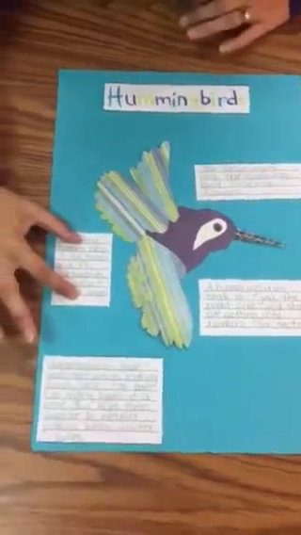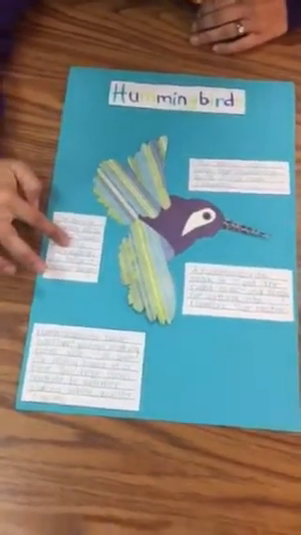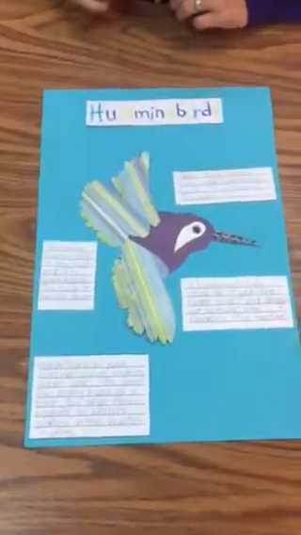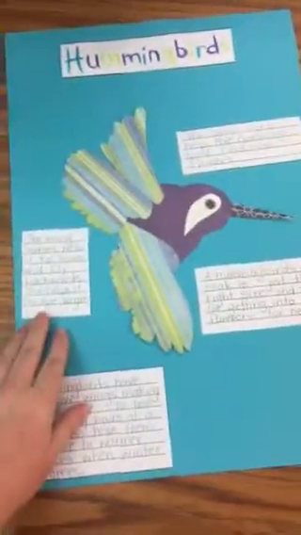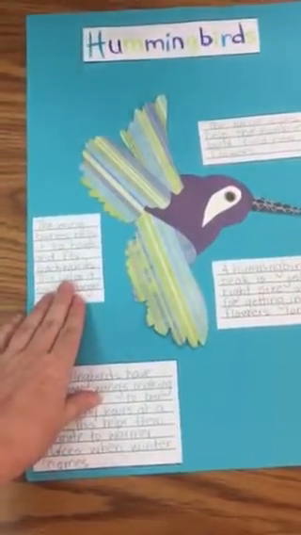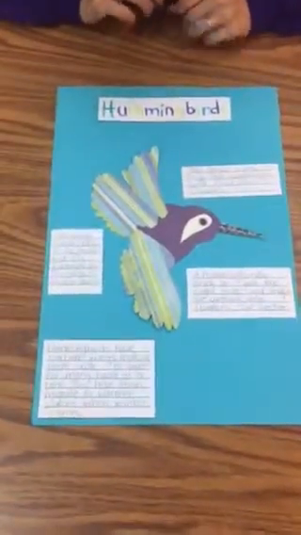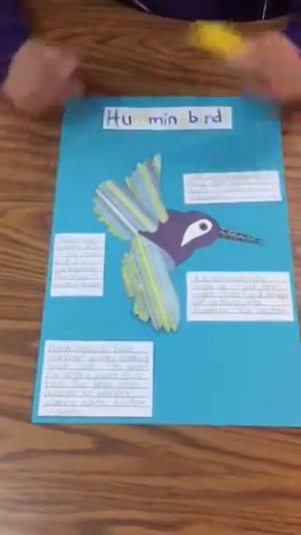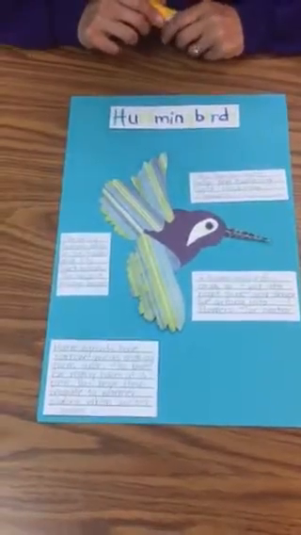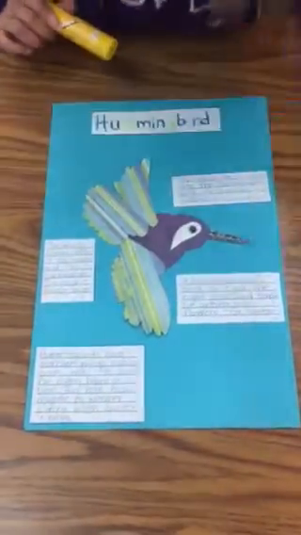Is it crooked? Oh yeah, I see. You might want to line that side up so that the side of your speech bubble is parallel with the side of your background. Thank you. All right, so once you like how it looks, then you're ready to get your glue stick out. You're going to glue on one thing at a time. Don't shove everything off, then you'll forget where it goes.